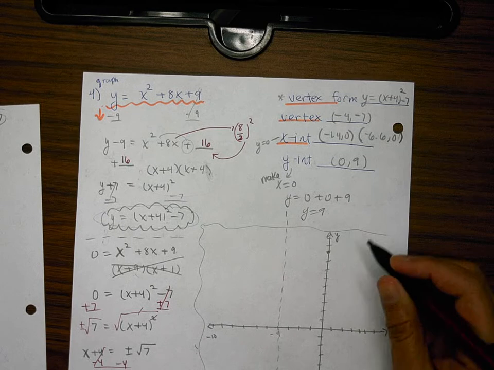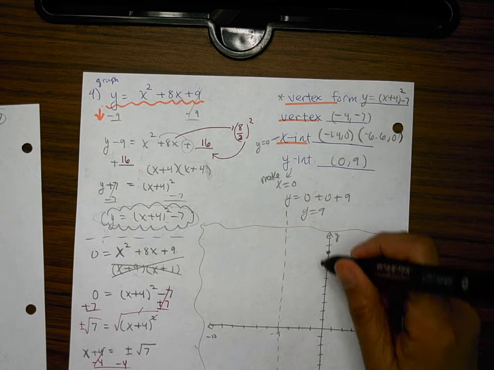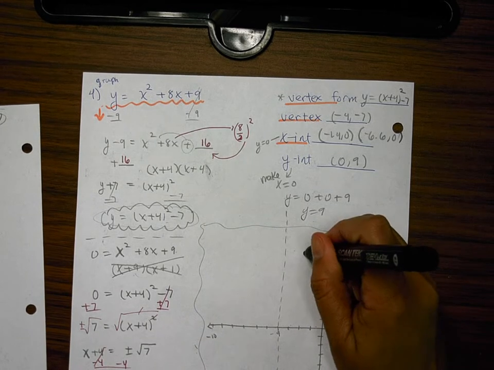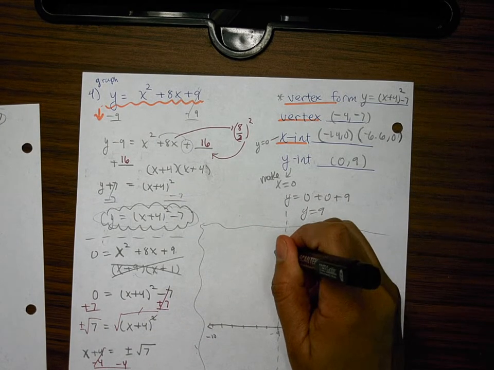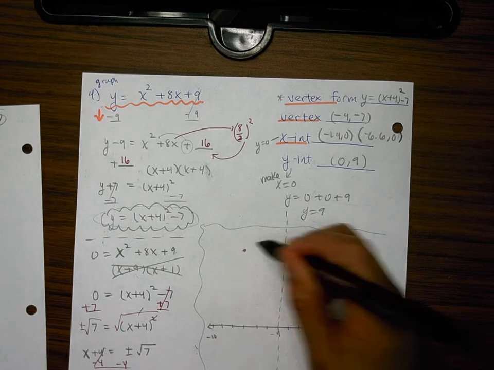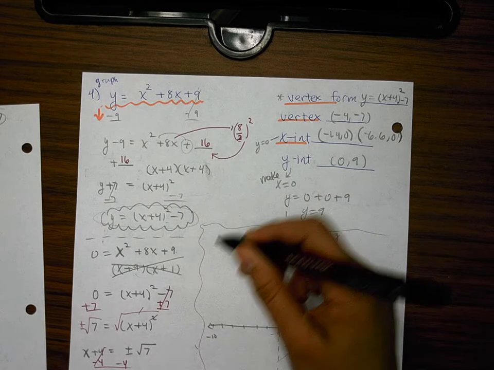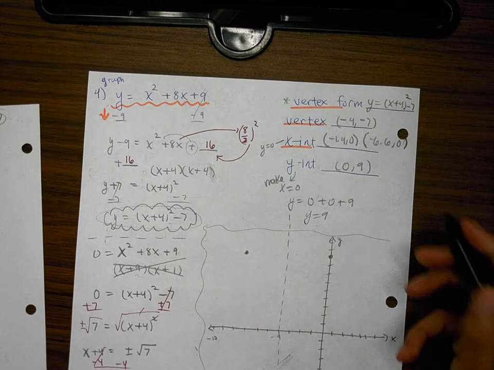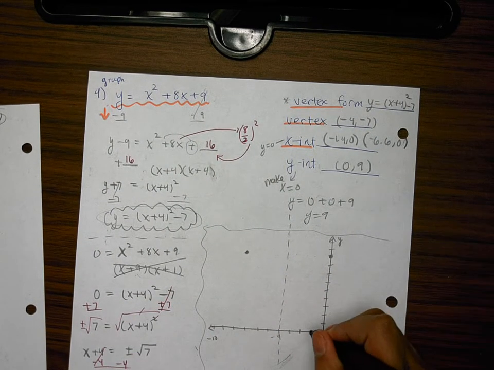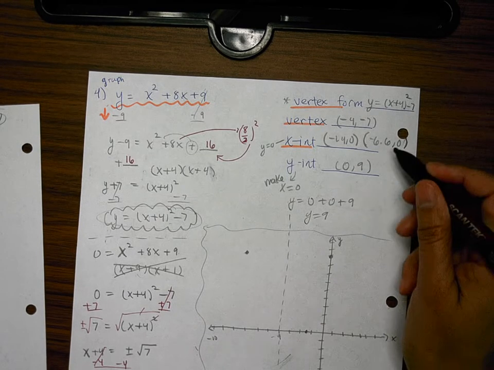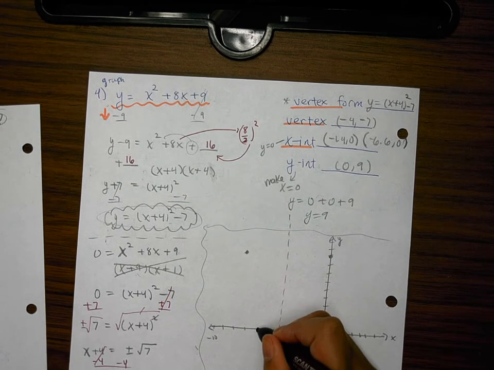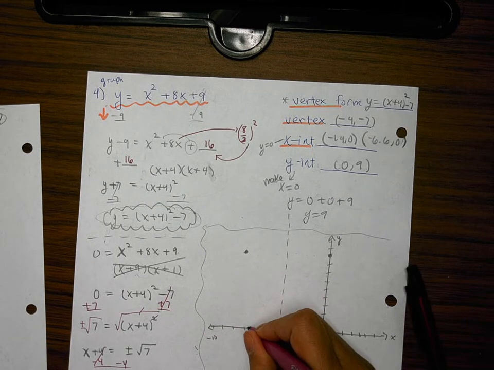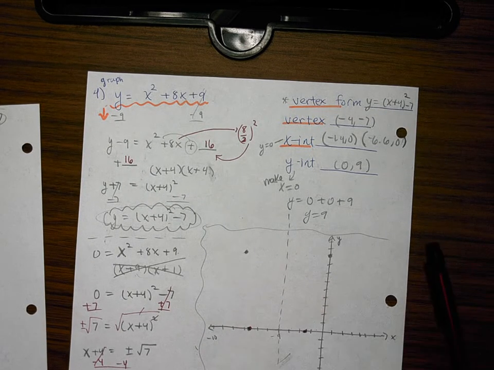And remember what we've talked about with symmetry. How far is that over? 1, 2, 3, 4 dots over. 1, 2, 3, 4 to the right. So I can come here and go 1, 2, 3, 4 over this way. And that's only because of symmetry. It's symmetrical, so if I have a dot on that side, I'm going to have a dot on that side. My x-intercepts are negative 1.4 and negative 6.6. And again, they should look pretty equidistant to the axis of symmetry.